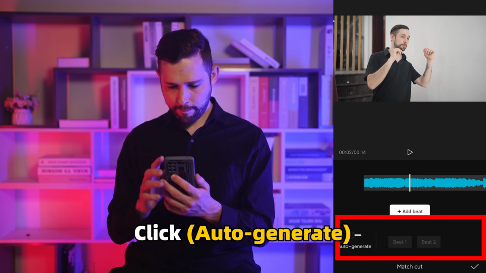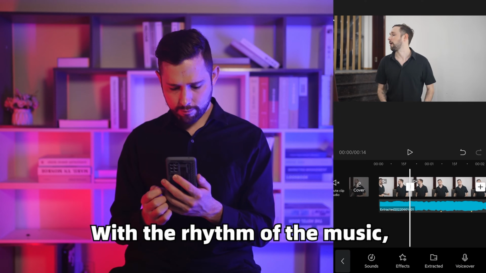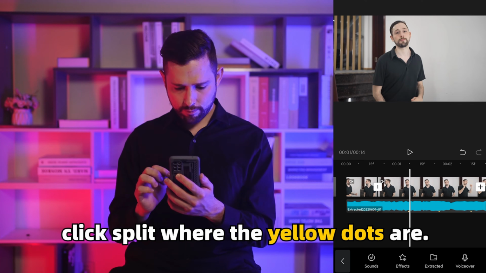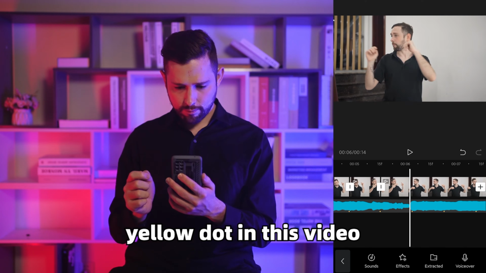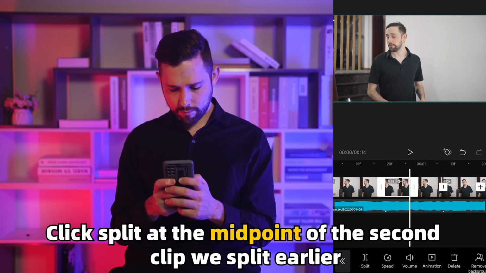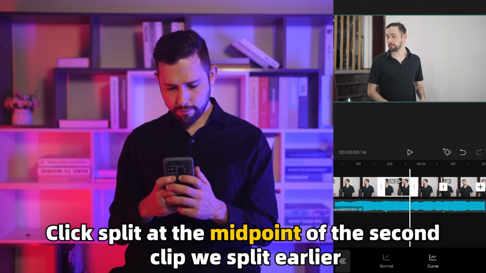Click auto generate. With the rhythm of the music, click split where the yellow dots are. Repeat the same process for every other yellow dot in this video. Click split at the midpoint of the second clip we split earlier.